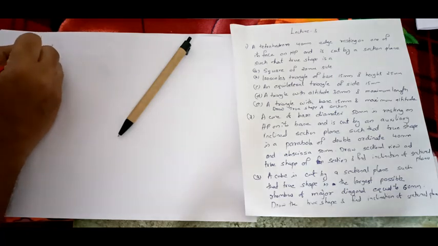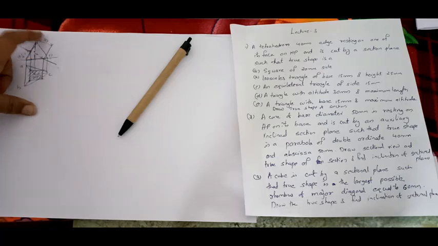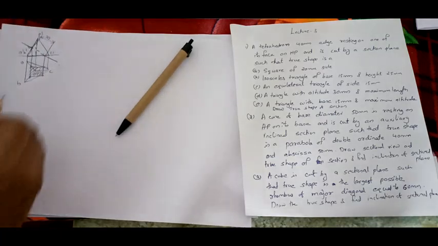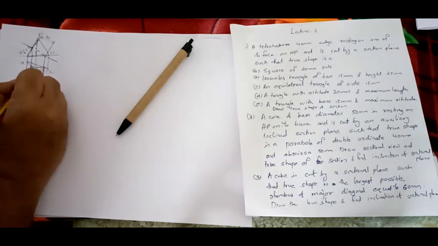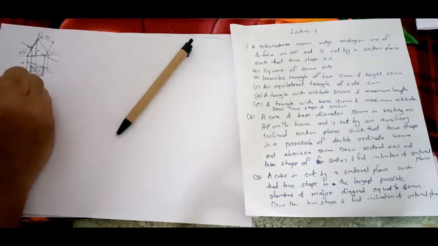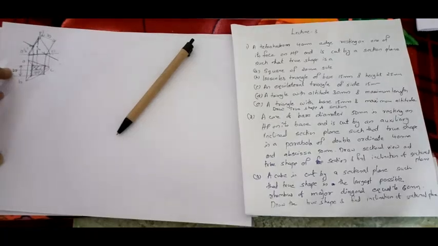So this should be equal to 20, right? This is the true length, so a square of 20 mm, that is equal to 20. Similarly, these perpendicular lines are also true length, so this should also be equal to 20. So taking into account these 2 important points, we will be solving all the problems.